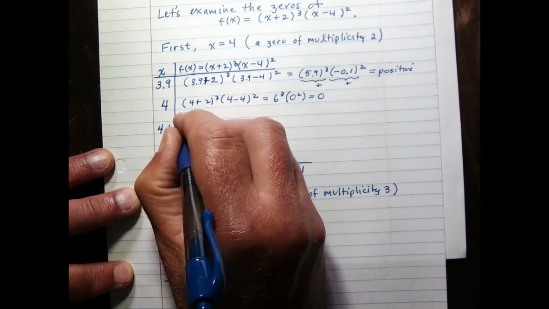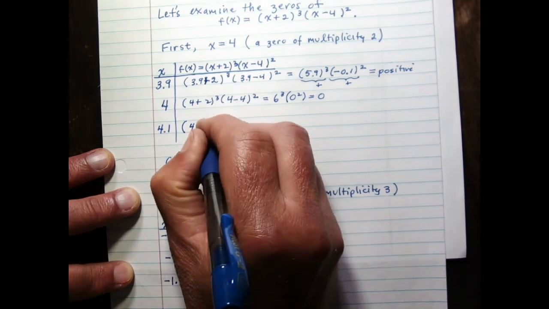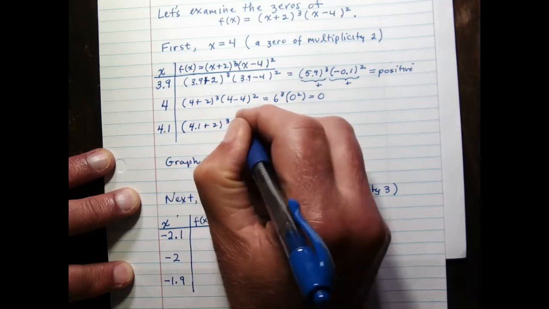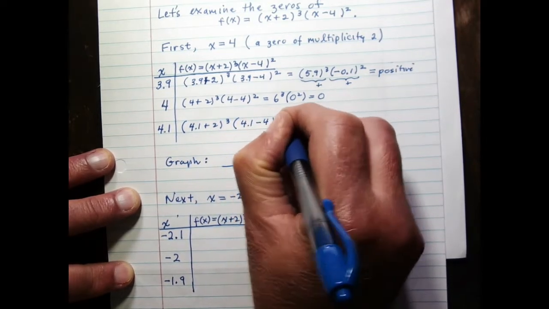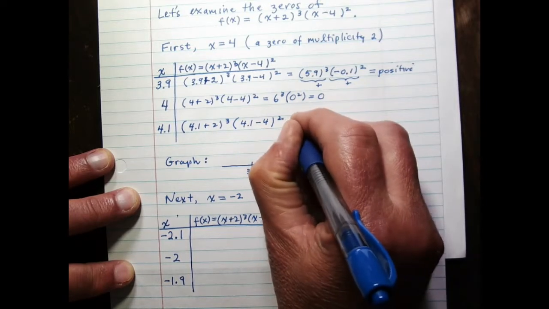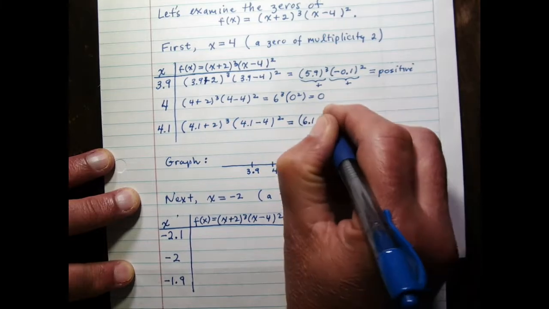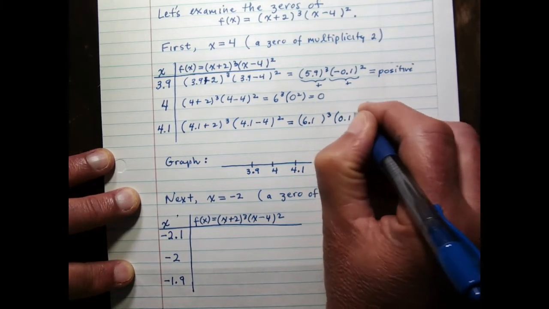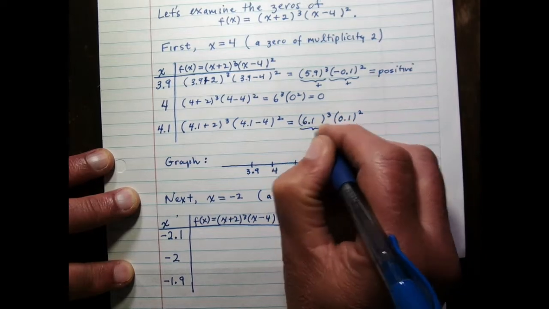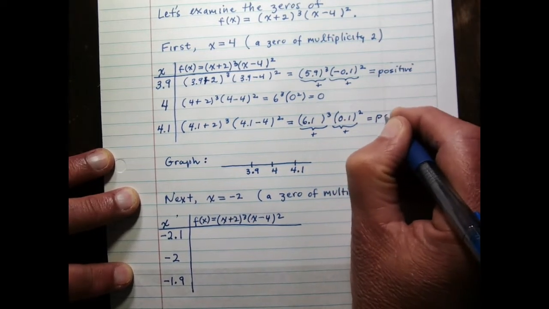At 4.1, when I plug in, I'm going to get 4.1 plus 2 cubed times 4.1 minus 4 squared, which is 6.1 cubed times 0.1 squared. Positive times positive is positive.